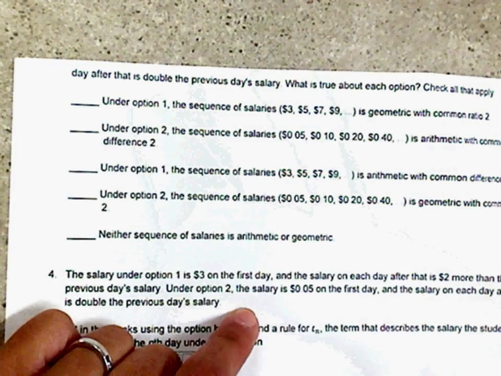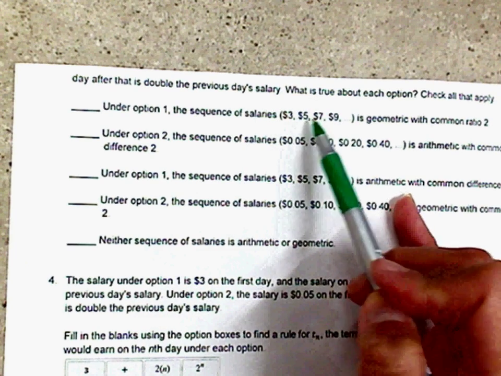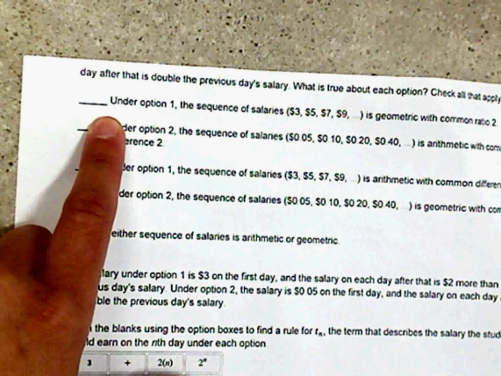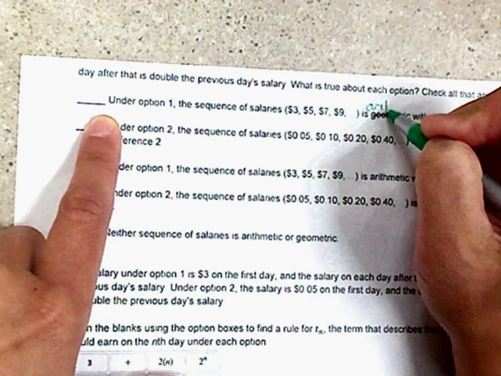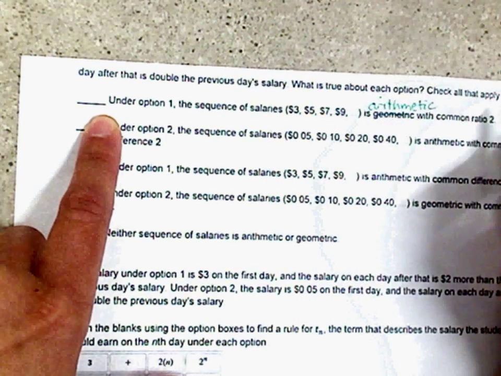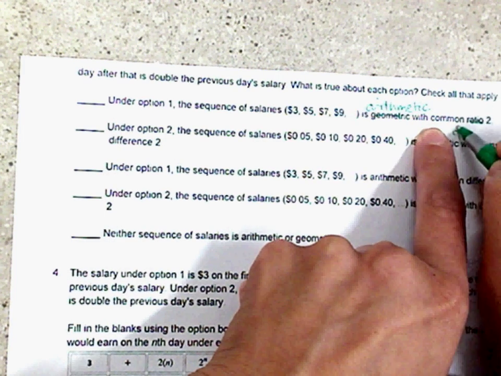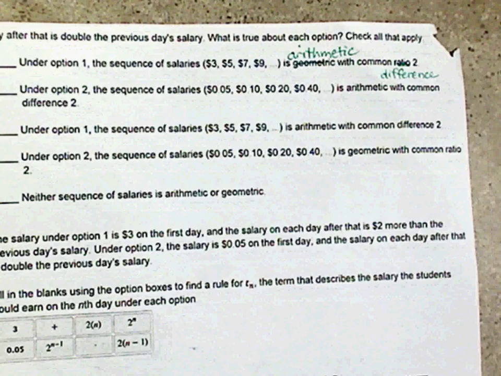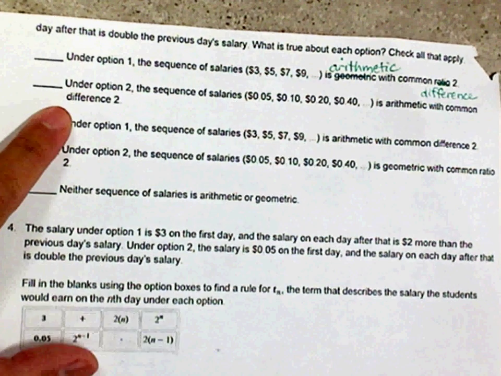Check all that apply. Let me read it through, and then you think about it. Under option 1, the sequence of salaries 3, 5, 7, 9 is geometric with common ratio of 2. Is that correct? No. What should it be? It's not geometric. It is arithmetic. So that one is not true. It's not a common ratio, it is a common difference. So, do we put a check mark on that one? No.